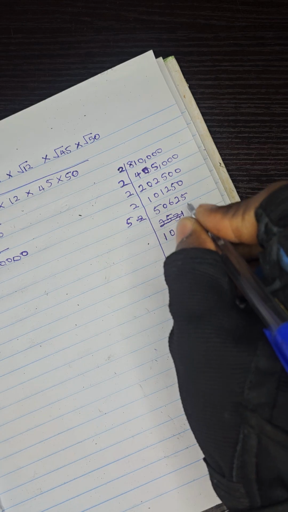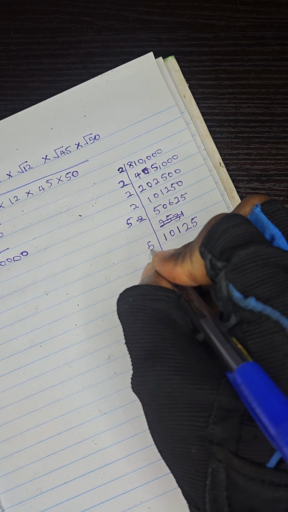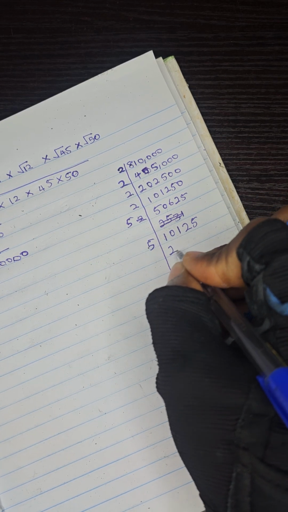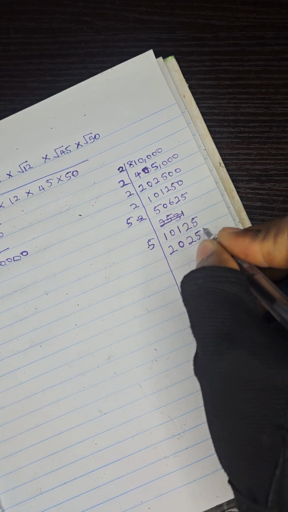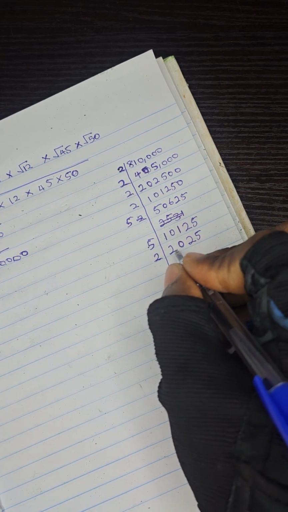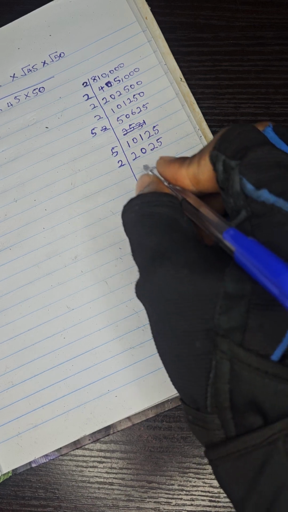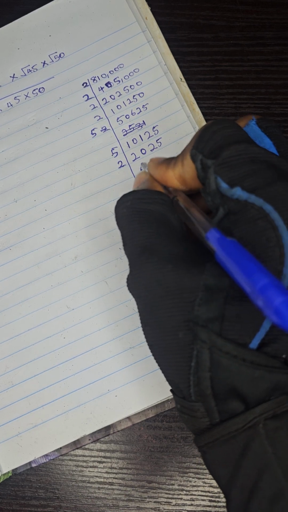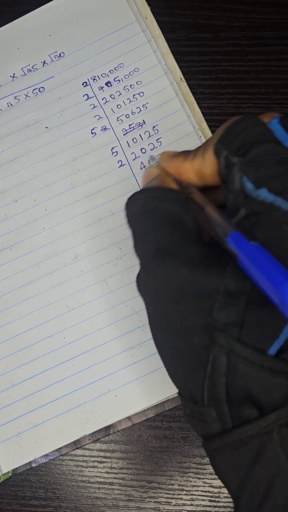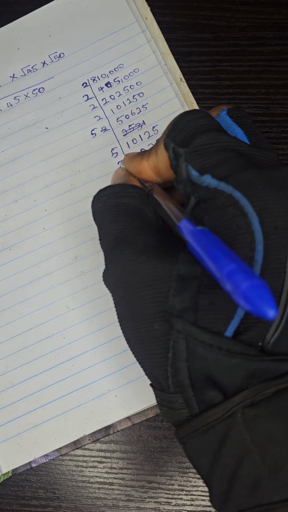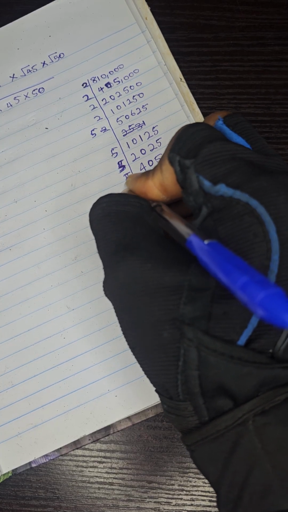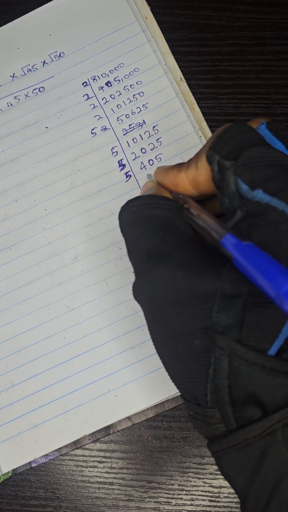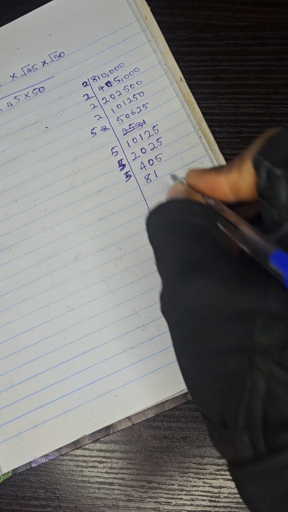5 go here, 2. 5 go here, 5. Next is 5. 5 go here, 2. 5 go here, 0. 5 go here, 2. 5 go here, 5. Next again is 5. Hope you can see it. 5 go here, 4, 0, 5. Next again is 5. Sorry, I put 2 here. This is 5. This is 5. 5 go here, 8, 1.